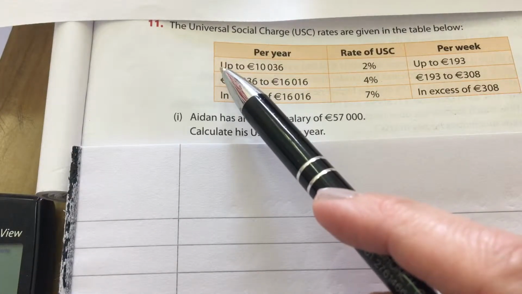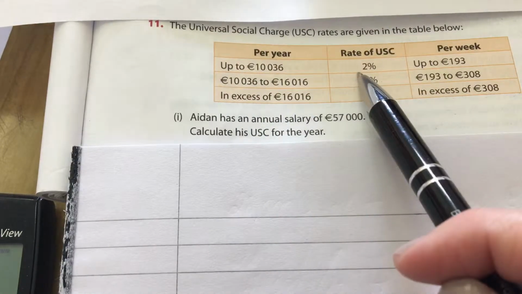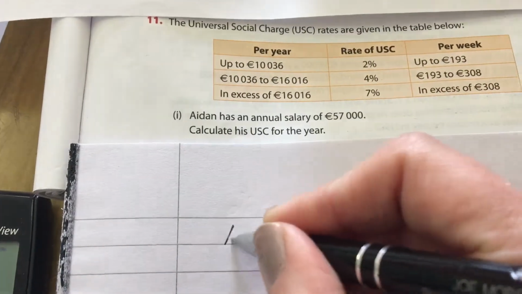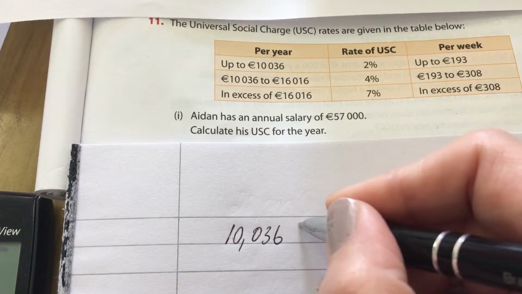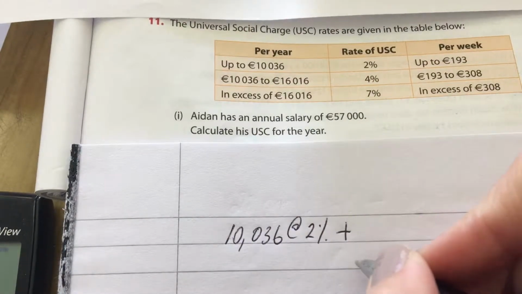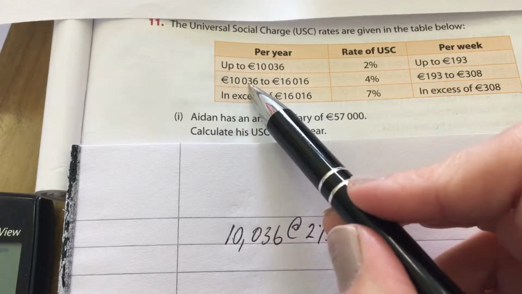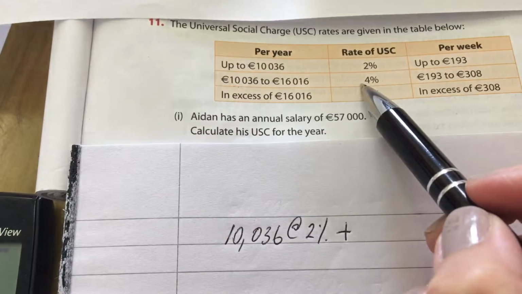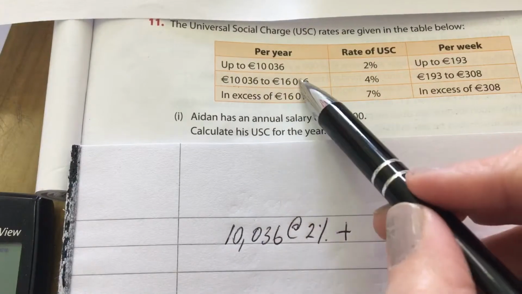So anything that Aidan earns up to €10,036 is going to be charged at 2%. Okay, so everything up to €10,036 is at 2%. Now, we have to add on, if he earns then between €10,036 and €16,016, 4% is going to be the percentage charge between these values.